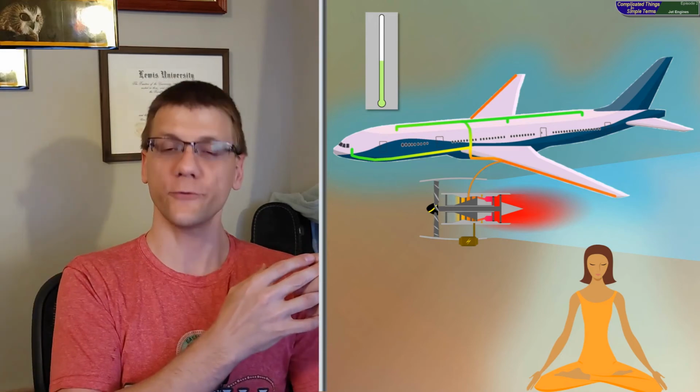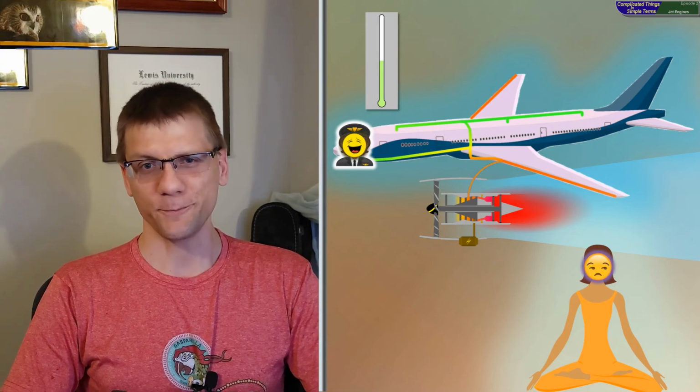And that's done so that if there were to be a fire on board, for example, smoke would be moved back away from the flight deck and into the cabin rather than the other way around. It also ensures that the pilots get the freshest supply of air, and most importantly, ensures that if they have flatulence, it gets swept out of the flight deck and into the cabin.